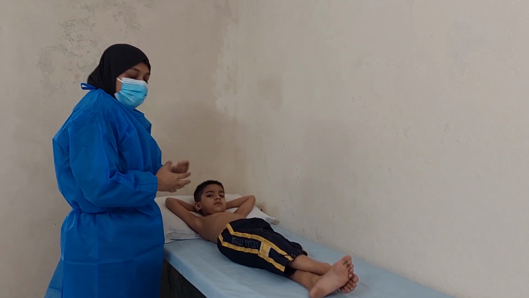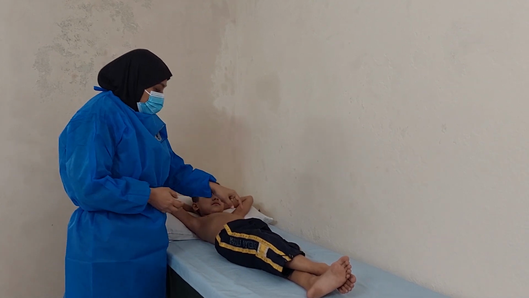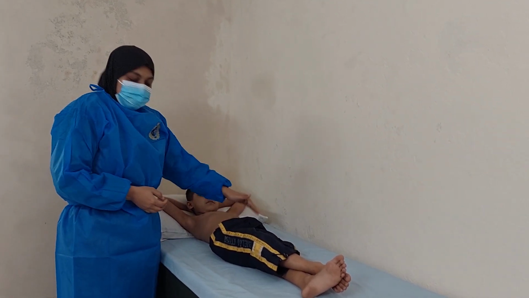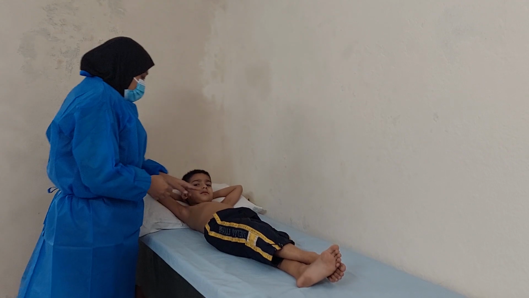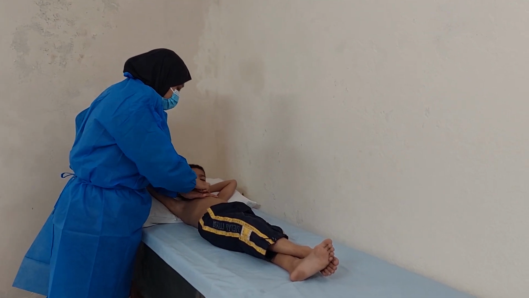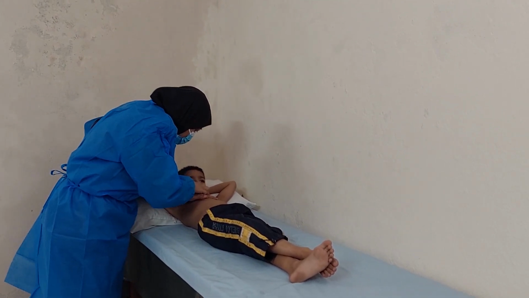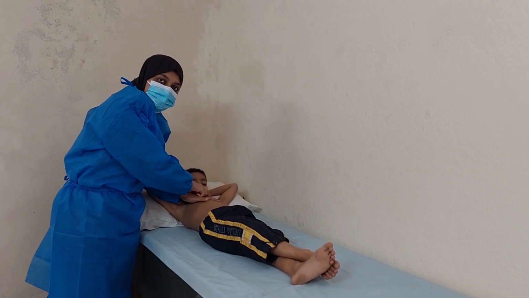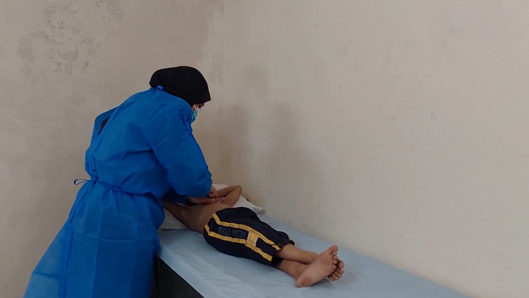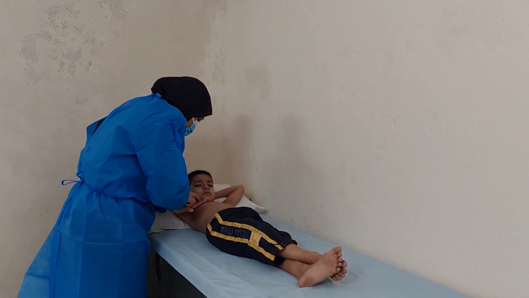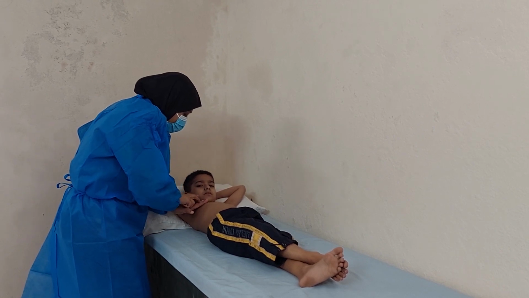Now I would like to percuss the chest in the anterior and mid-axillary line. First I will percuss from the mid-clavicular line. I'm reassuring the child that he will not get hurt, and making sure he is in a comfortable position.